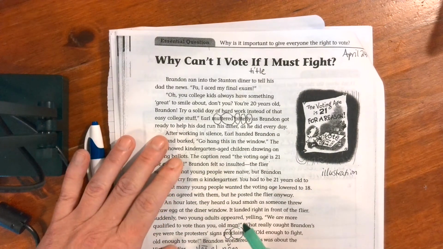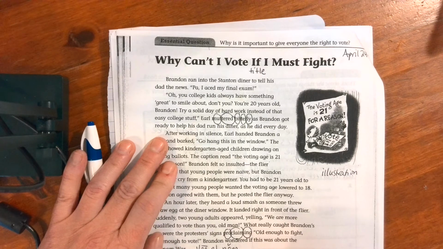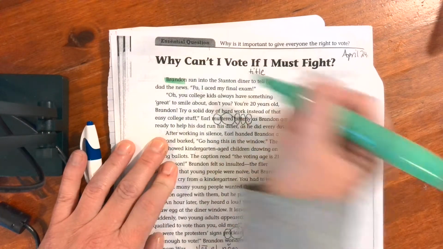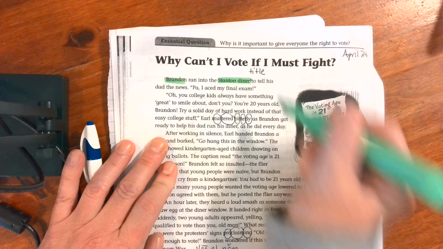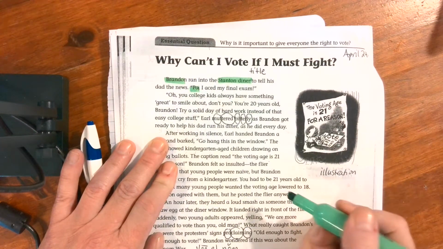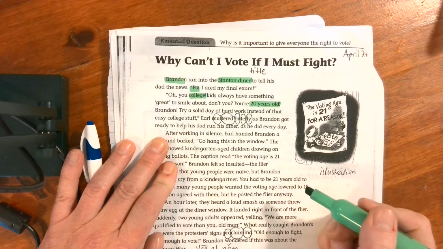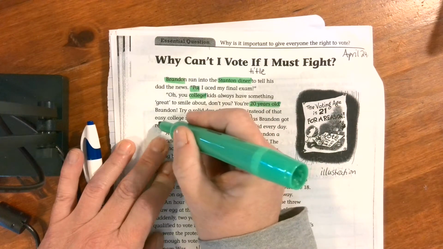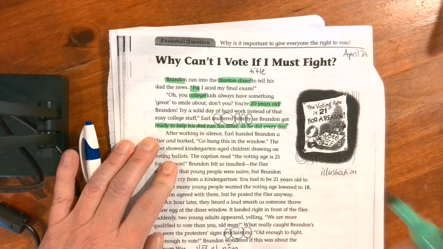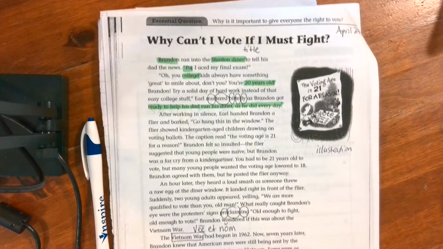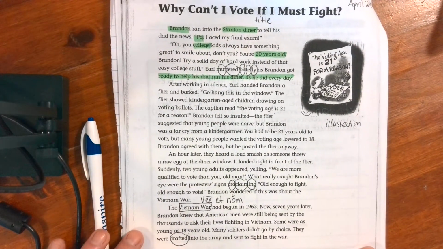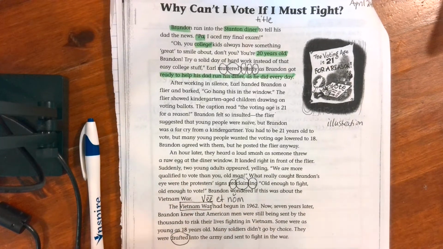All right, we're going to pause there. So what were some of the key things that we read? Remember, we're looking for characters, the people, and settings, places, and dates. So we have Brandon, we have the diner, we have Pa. We know that Brandon is 20 years old and he's in college. And we're also learning that he was getting ready to help his dad every day. All right, so that's a little details about our setting and about our characters. Okay, we're going to keep going.